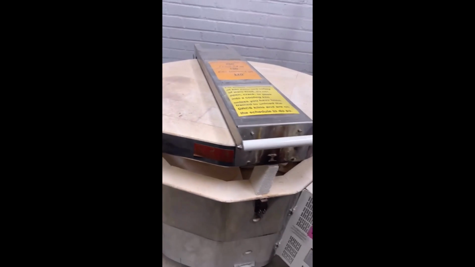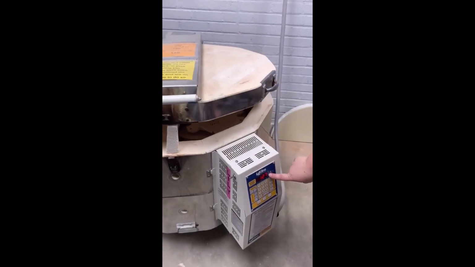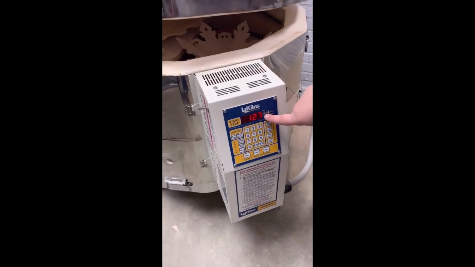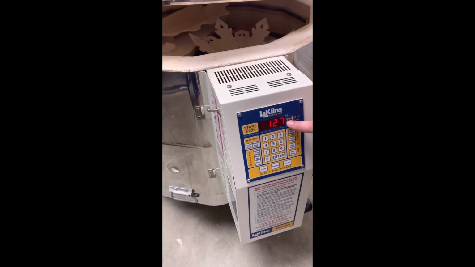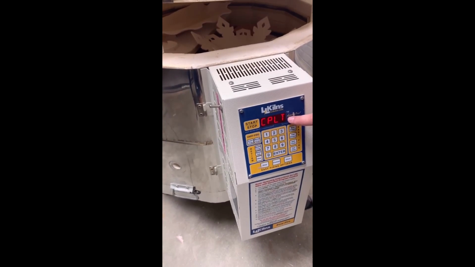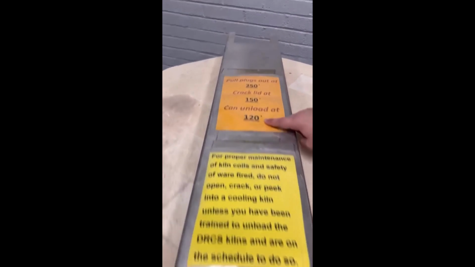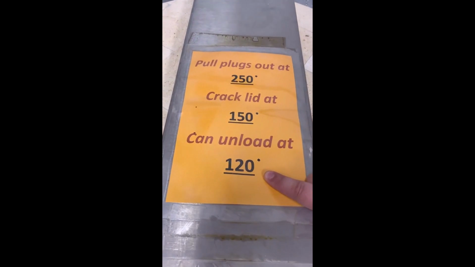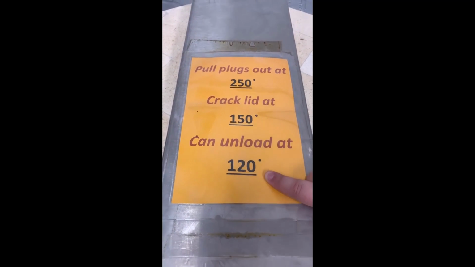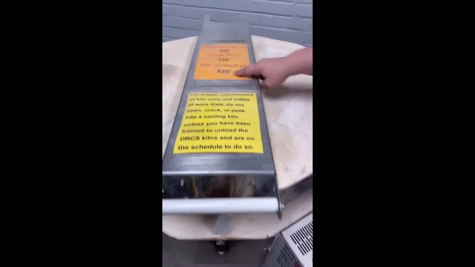Now we have this kiln cracked right now because it's currently at 127 degrees. This kiln has fired for 13 hours. Now if you look up here at the directions, we can't unload it until it hits 120. So it needs to come down 8 whole degrees.